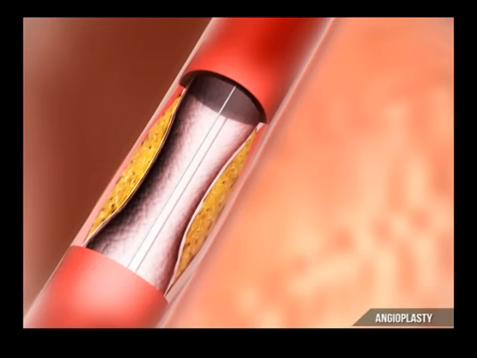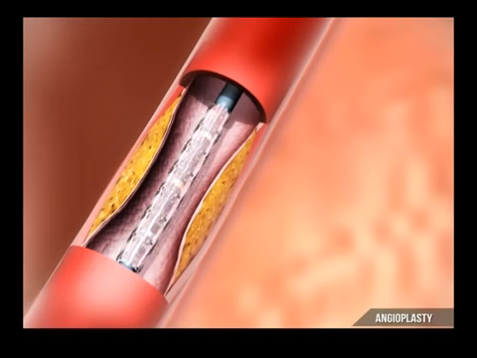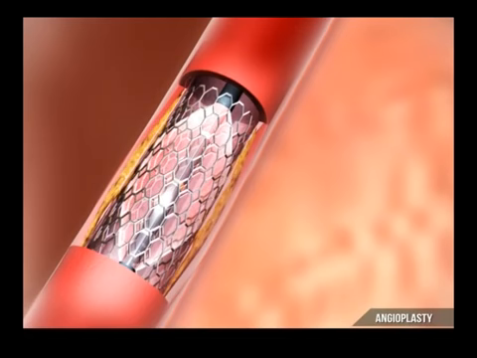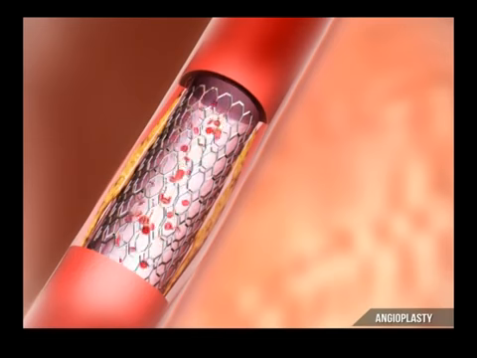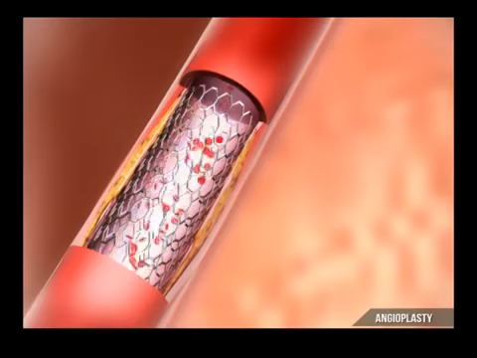The stent-carrying catheter is advanced through the artery to the site of the blockage. The balloon is inflated, causing the stent to expand and fit on the inside of the artery. The balloon is then deflated and the catheter withdrawn, leaving the stent in place. The stent is left in the blood vessel permanently to keep it from closing up again.